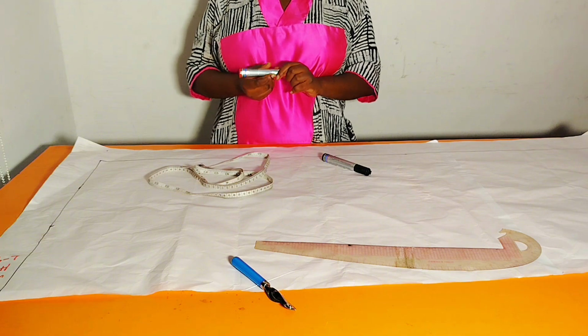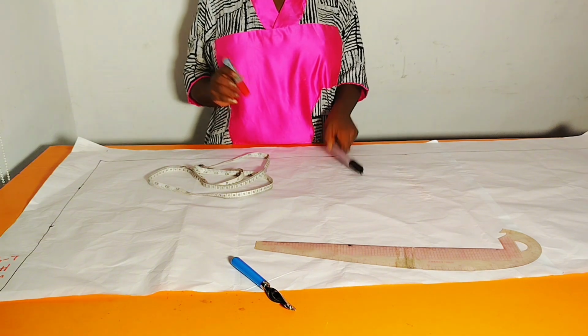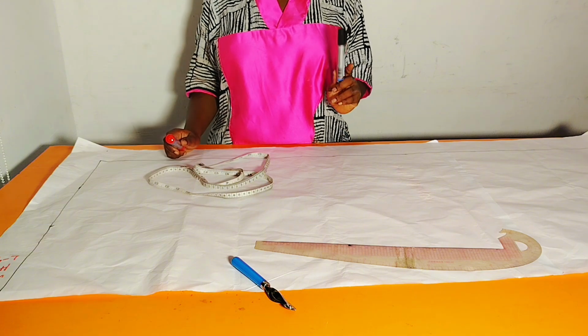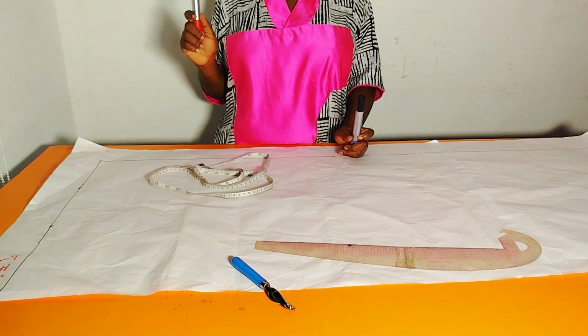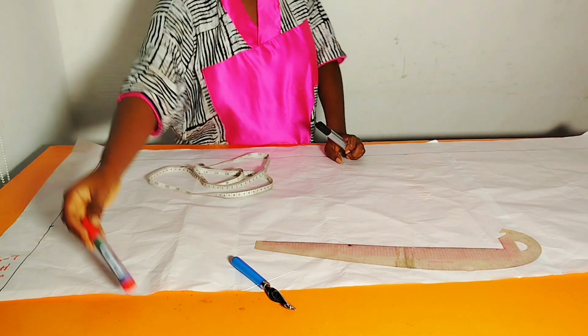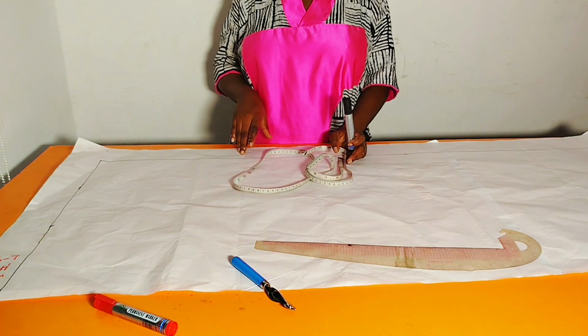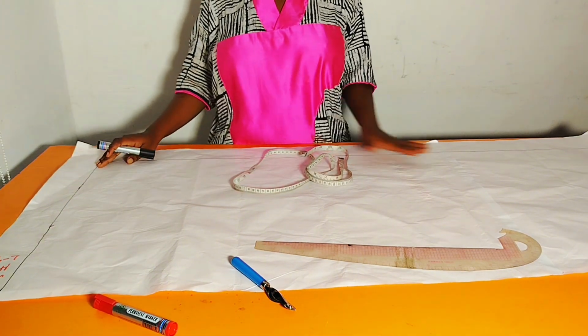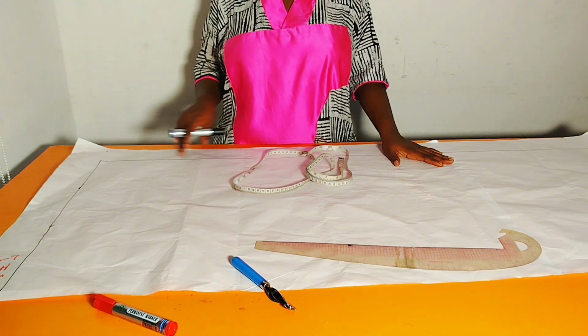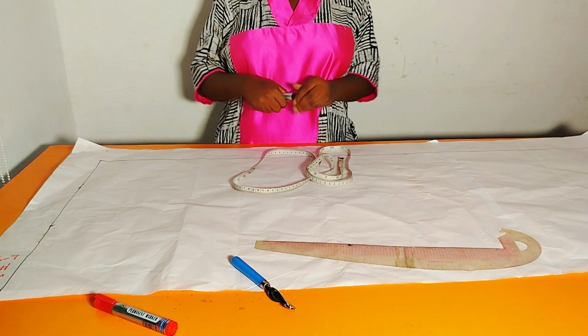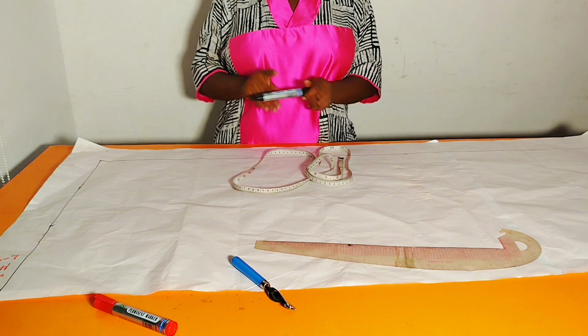For this basic trouser pattern, for the drafting, I'll be using two colors of marker so that you can know the difference between the front and the back. For the front, I'll be using black marker, and for the back, I'll be using the red marker. I've gone ahead to draw a margin of 3 inches by 3 inches here. You will see the need where I do a margin of 3 inches by 3 inches when I start drafting the back pattern.